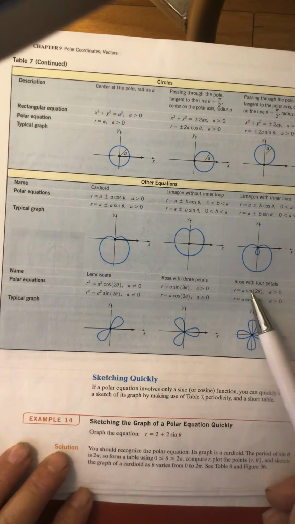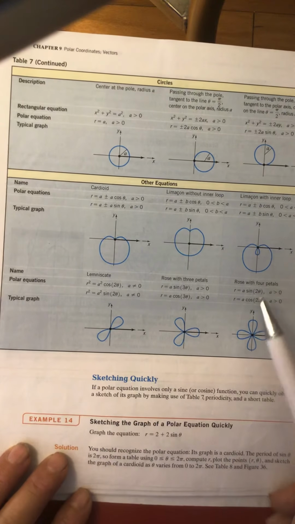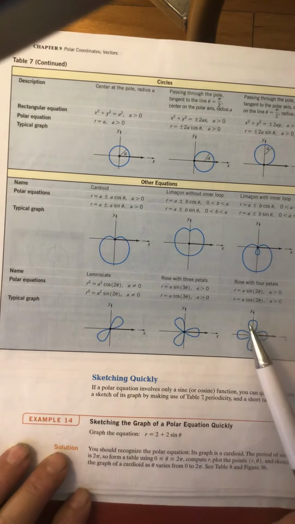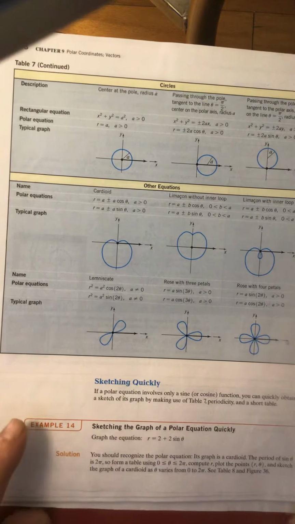If the number, 2 theta, 4 theta, 8 theta, is even, then there are twice as many petals as that number. Since it's 2 theta, there are 4 petals. And that's how you get it.